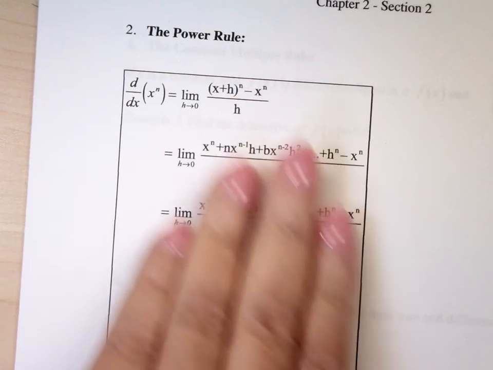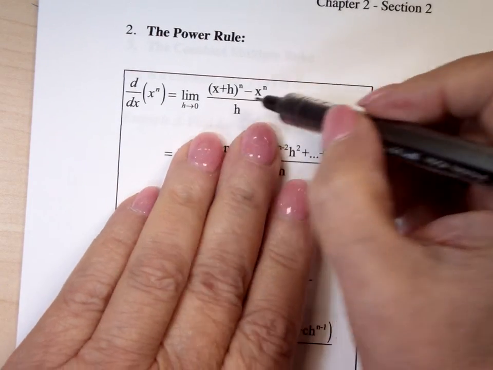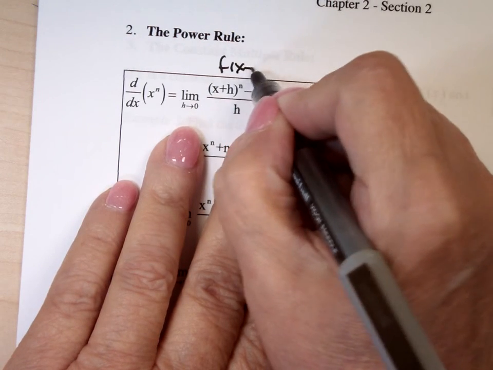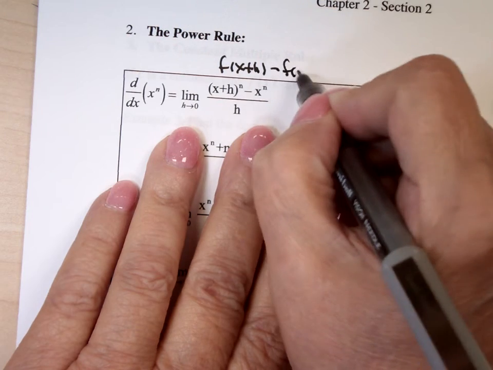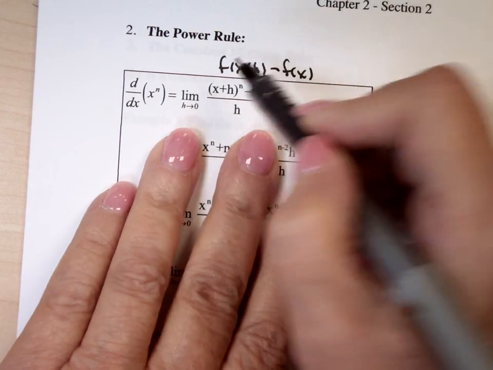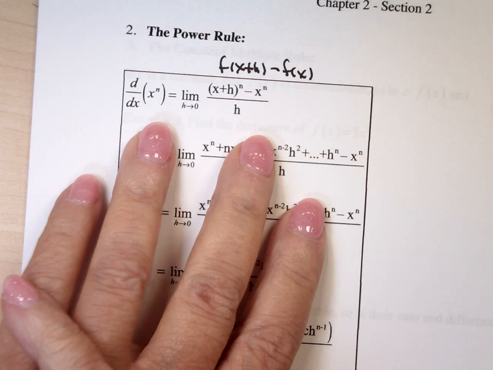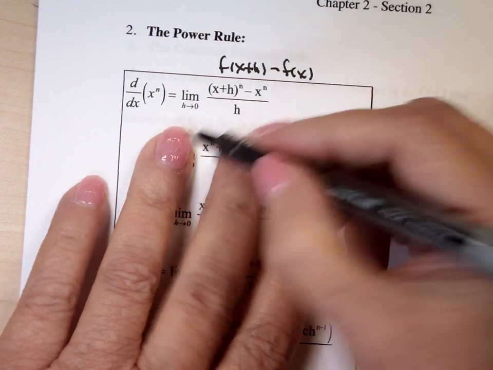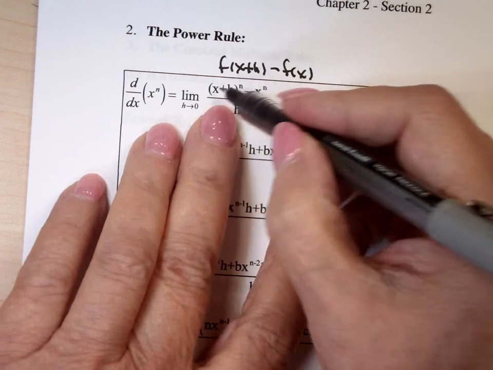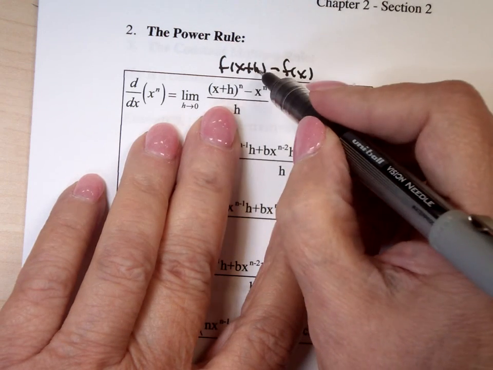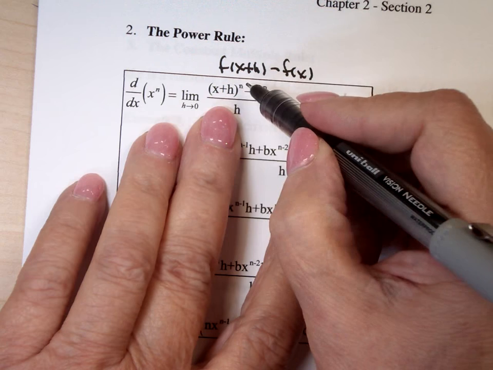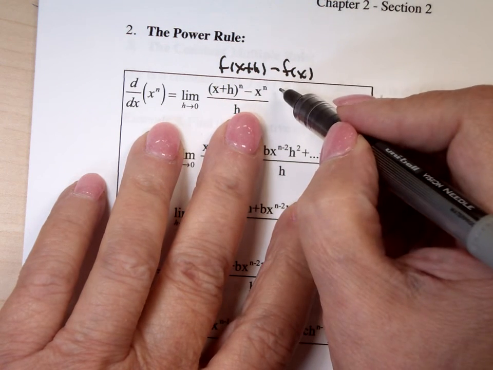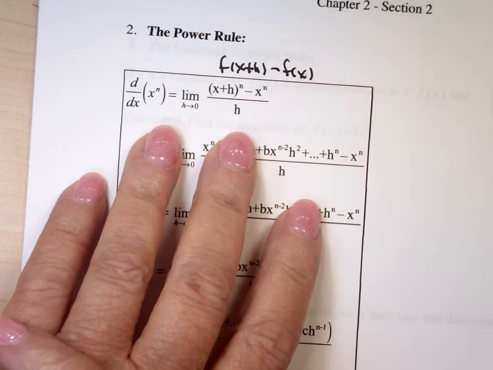Power rule. Essentially, this is f of x plus h minus f of x, because f of x is x to the n. The derivative of x to the n is the limit as h goes to 0 of f of x plus h, which is x plus h to the n power, minus f of x, which is just x to the n power, divided by h.